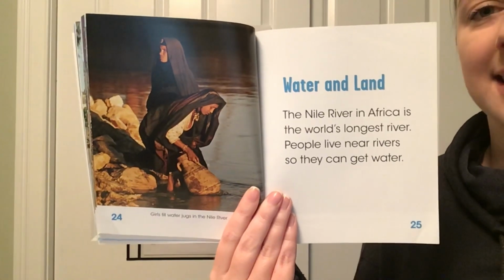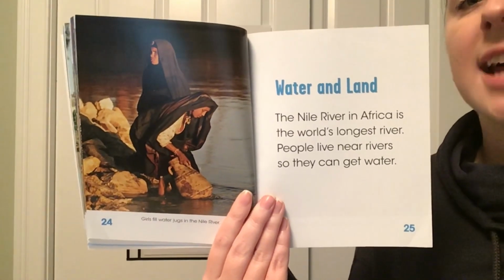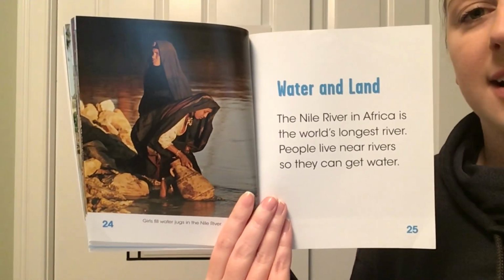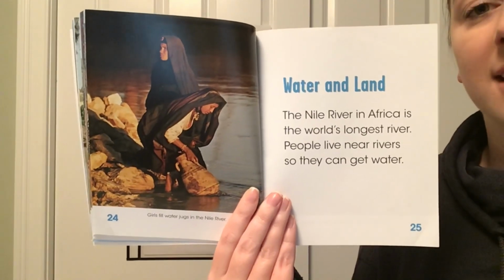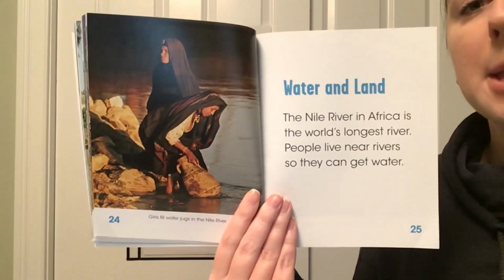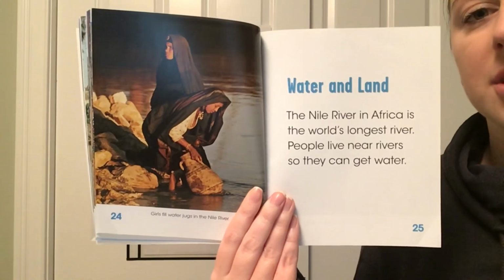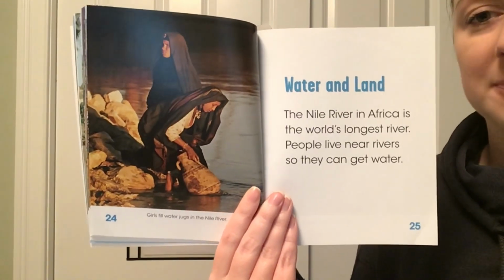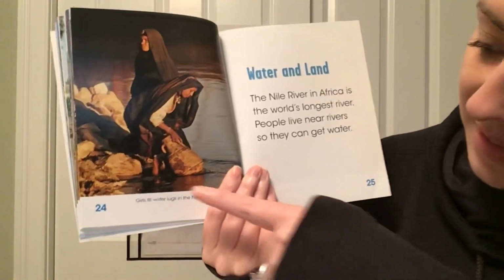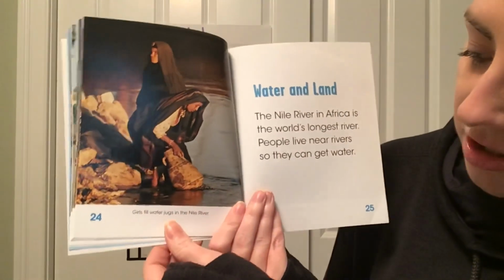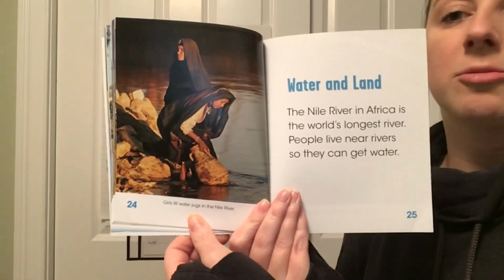Water and land. The Nile River in Africa is the world's longest river. People live near rivers so they can get water. Girls fill water jugs in the Nile River.